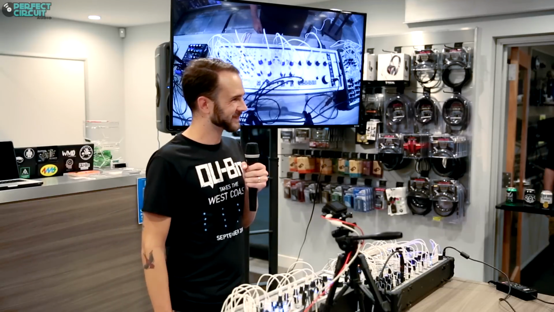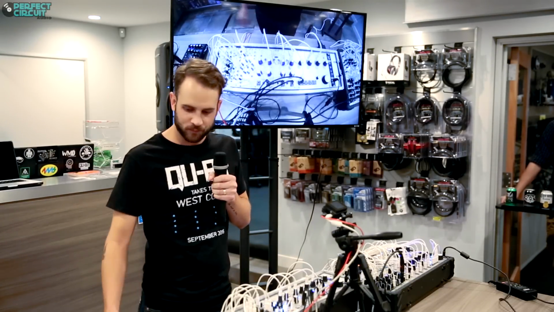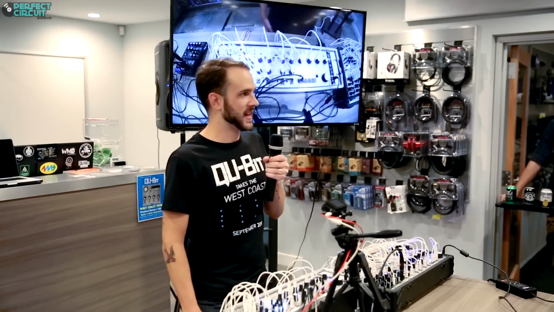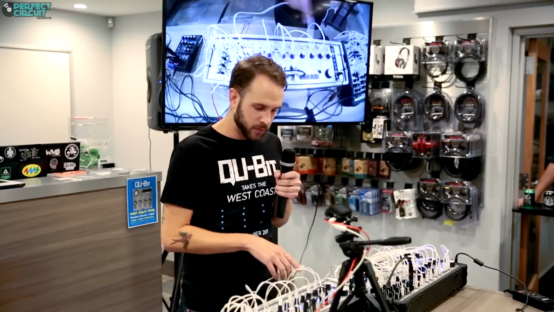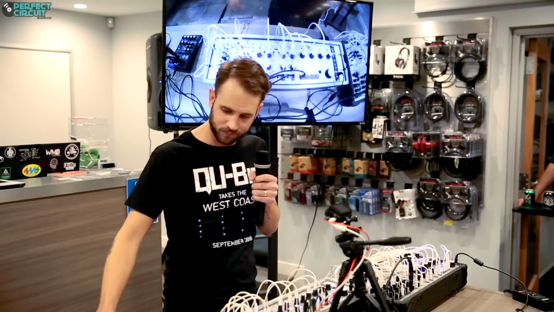Okay, cool. So the module we released previous to the Chord is the Wave. For those of you that don't know, the Wave is a sample player. It's a 4-channel sample player capable of playing 4 samples simultaneously with extremely low latency and very high audio fidelity.